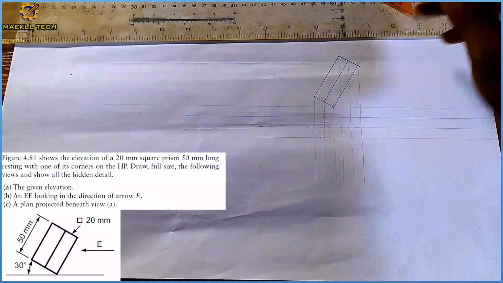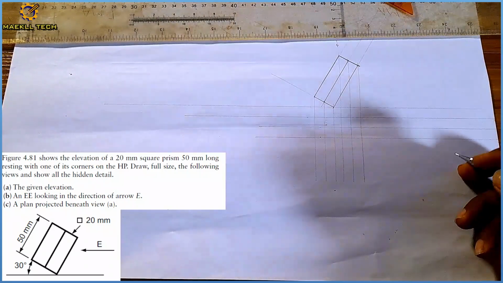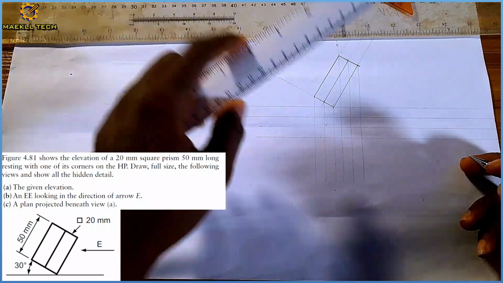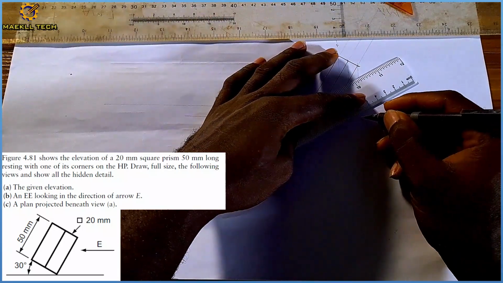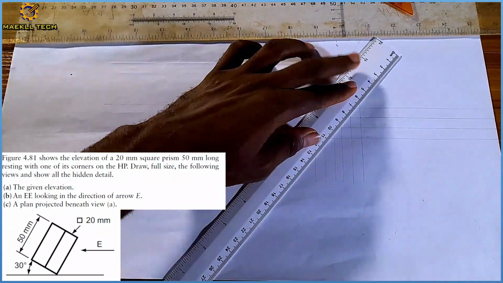Now if I'm looking at this object from the top, if I'm standing right here looking downward like this, I'll be seeing this area like this.